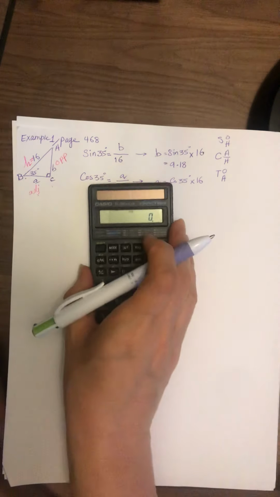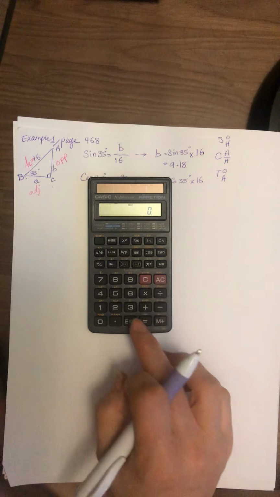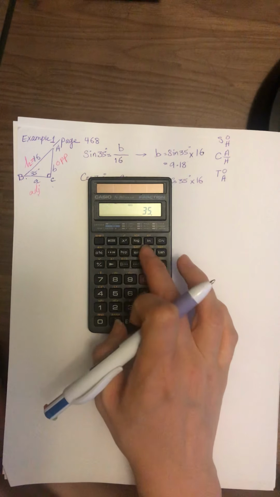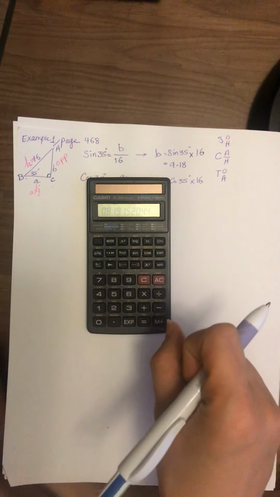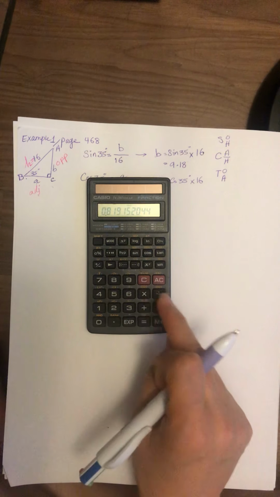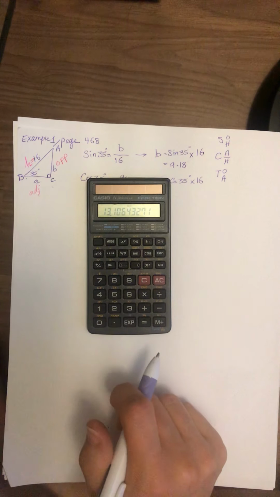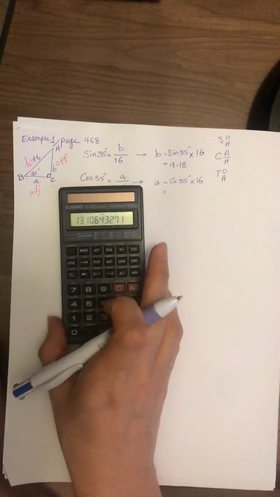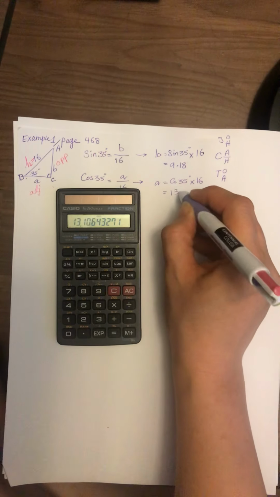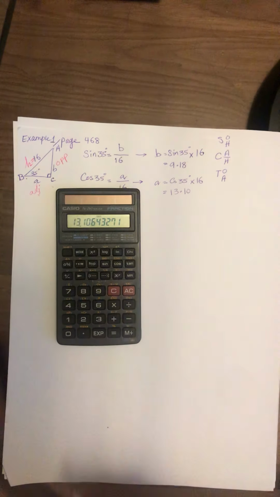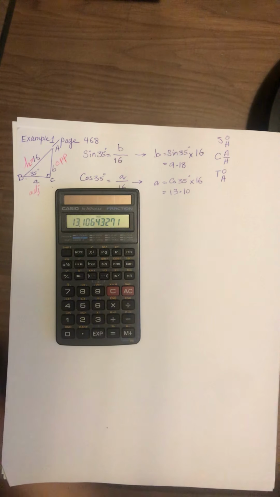Again, I'm going to use my calculator. I'm going to go 35 and then cosine. Your calculator might be cosine and then 35. And I'm not going to touch it. I multiply it with 16. And the answer is going to be 13.1, sorry. That was for example number 1 on page 468.